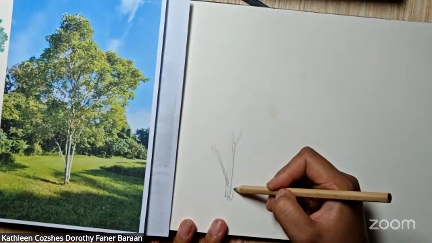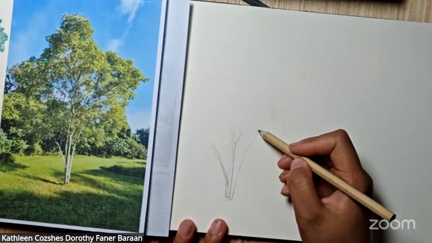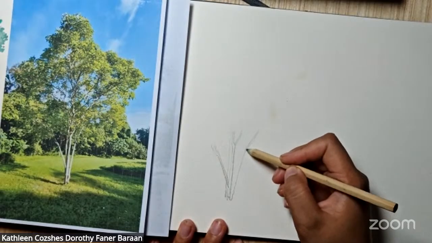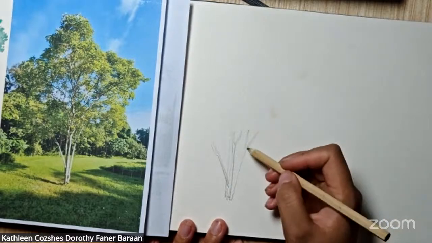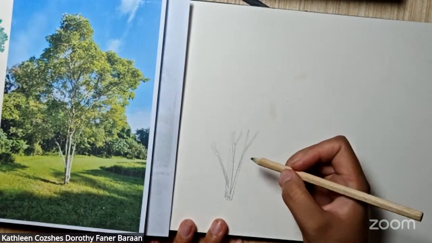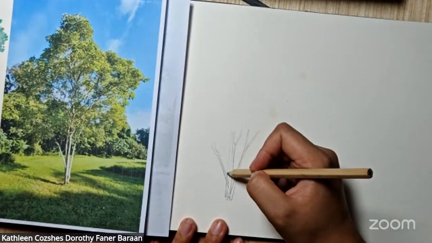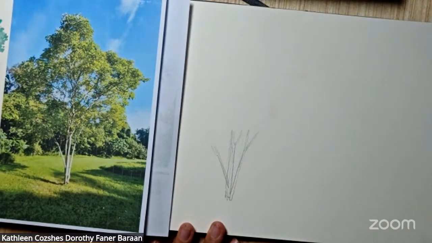Do I erase lines? No, I don't. I don't erase lines. If it's something major, yeah, but the reason why I don't erase lines is because I want to commit to the sketches I've made and try to see myself how I work with the mistakes that I've got. But also, most of the time, it's because I cannot find my eraser, so yeah, great excuse.